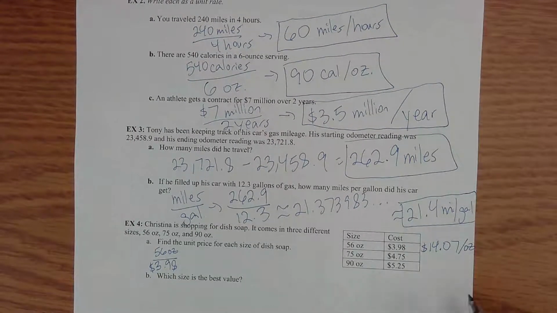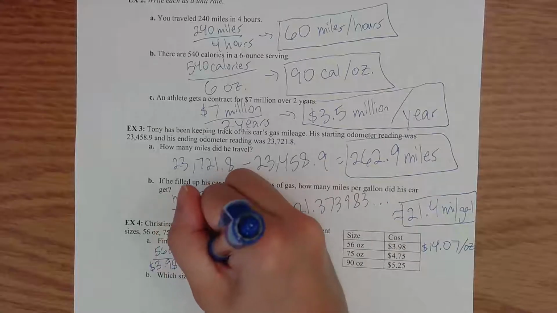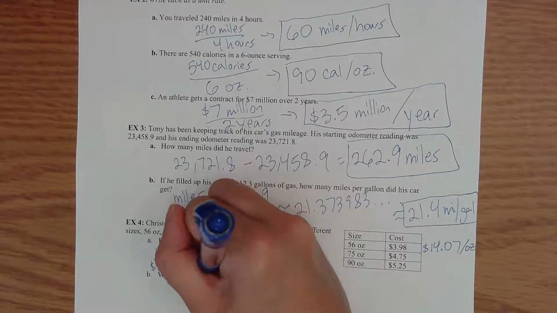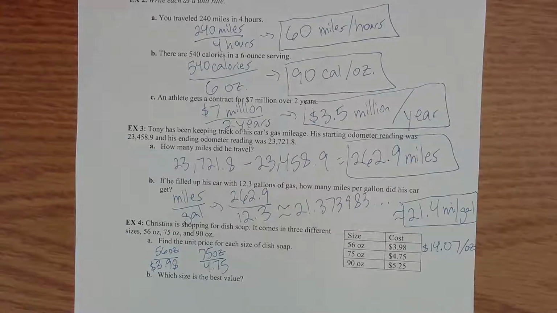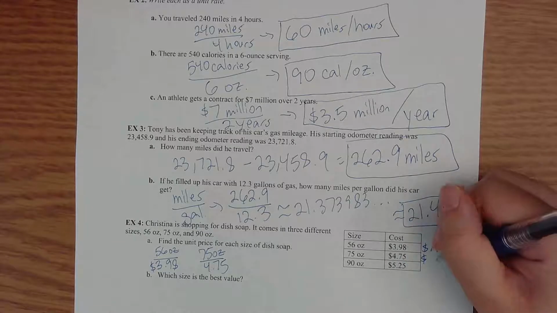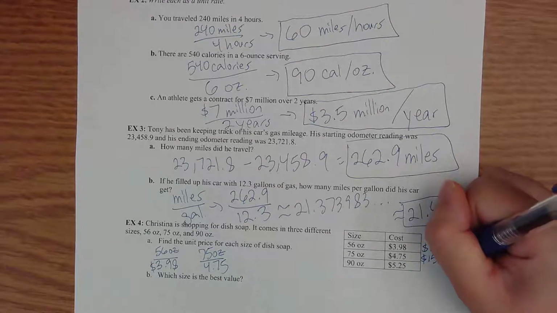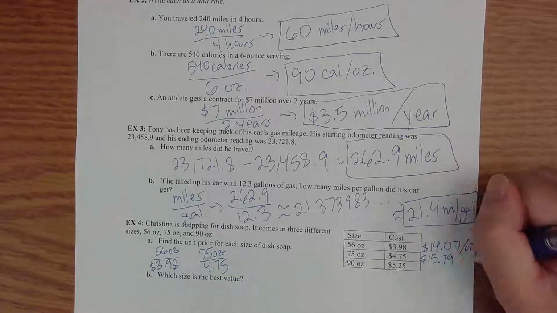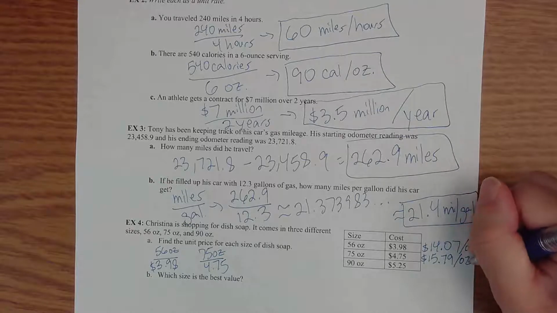If I do the same thing for the next one, I would do 75 ounces over $4.75. And if you do 75 divided by 4.75, we're going to get a unit price for that second one of about 15.79, so about $15.79 per ounce.